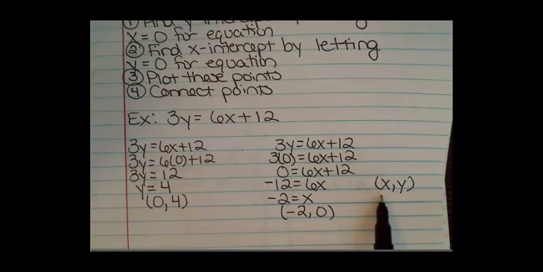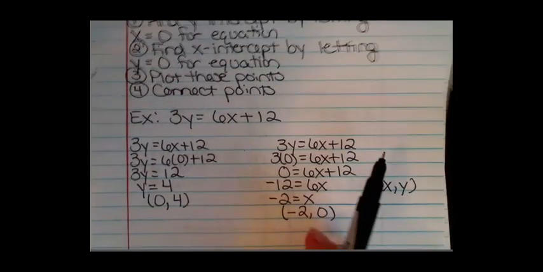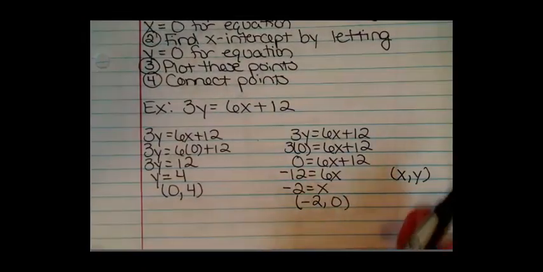Hopefully that'll help. Okay, now we have our y-intercept, we have our x-intercept, so we can plot both of these, and then we'll have our line. So I'll make a little graph.